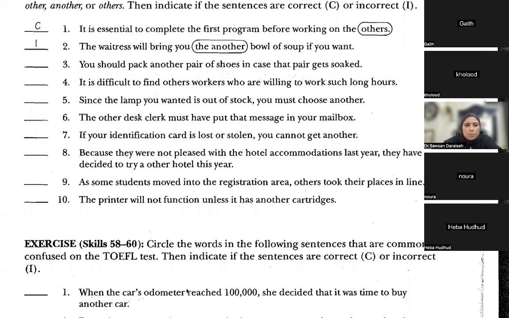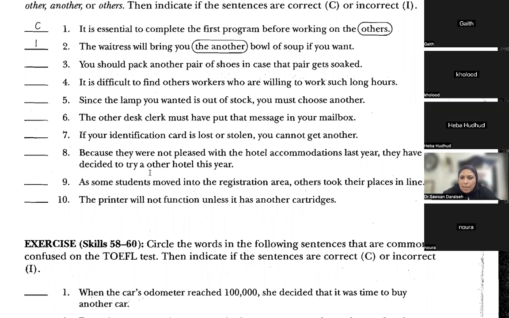Eight, Dr. Khulud. Because they were not blessed with the hotel accommodation last year, they have decided to try another hotel this year. Good job. So, yes, incorrect. They want to try another. Yes, incorrect. Should be another. Guys, if you go to a place, not just a hotel, a restaurant, and you're not pleased with the, let me say, the service, what do you do? You try another one, right?